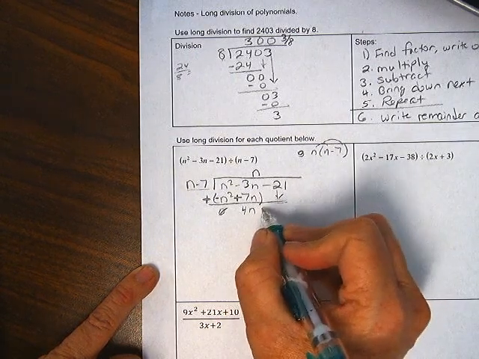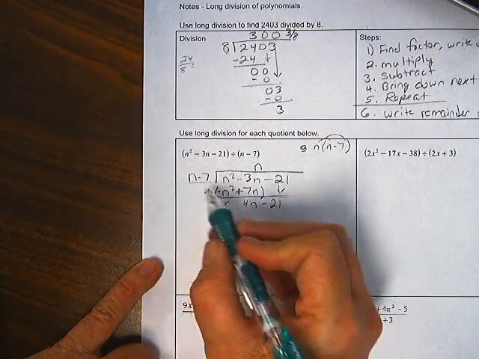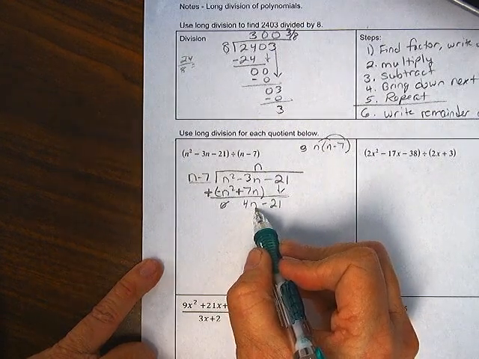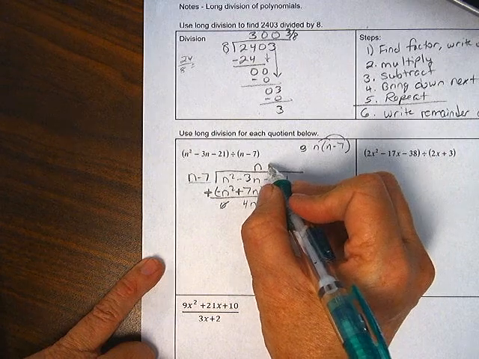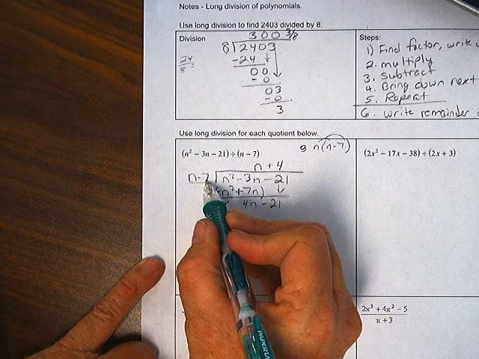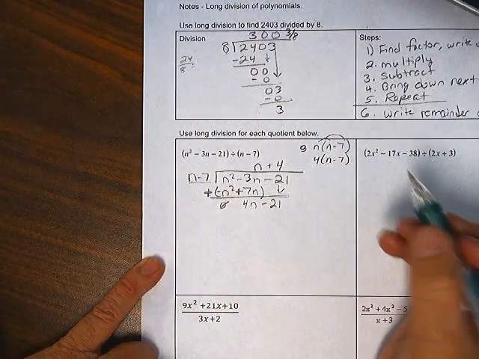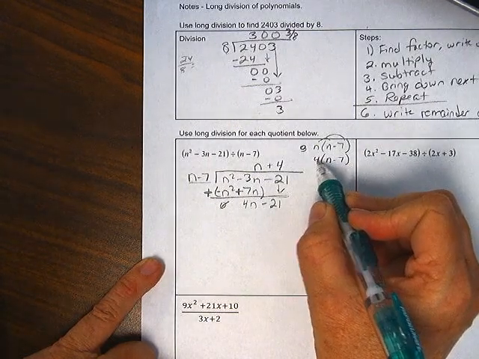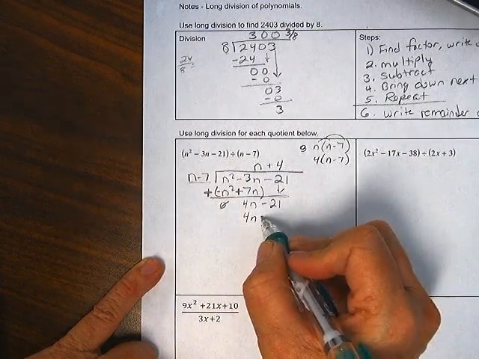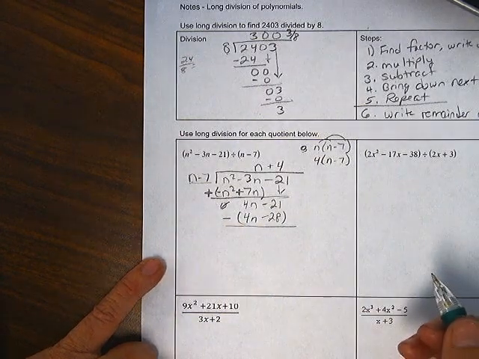And now we're going to bring down the next term. So we're going to repeat our process. How many times does n, so my leading thing, go into 4n? Or in other words, 4n divided by n, so that gives me a positive 4. So 4 times n minus 7, I'm just writing it up here so you can see what we're doing. So 4 times n is 4n. 4 times a negative 7 is a negative 28. And we need to subtract.